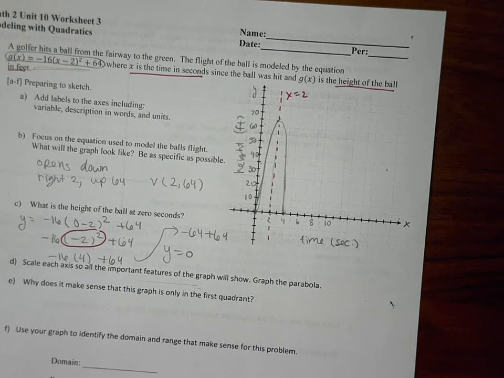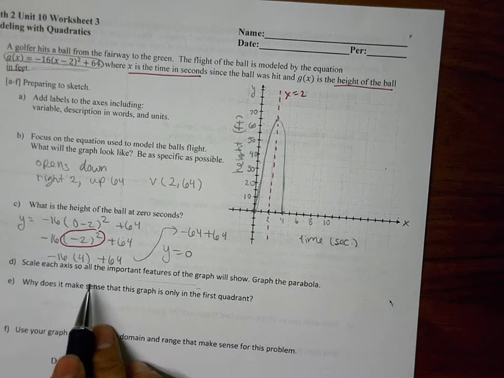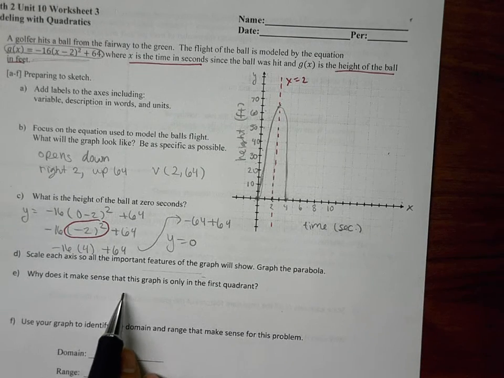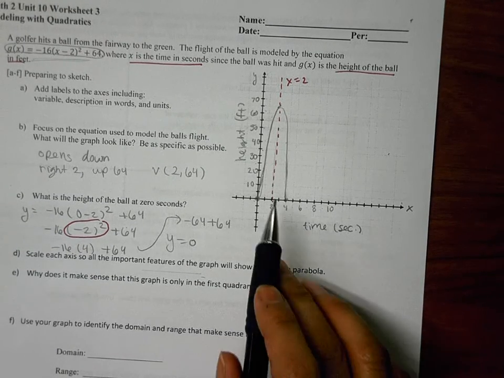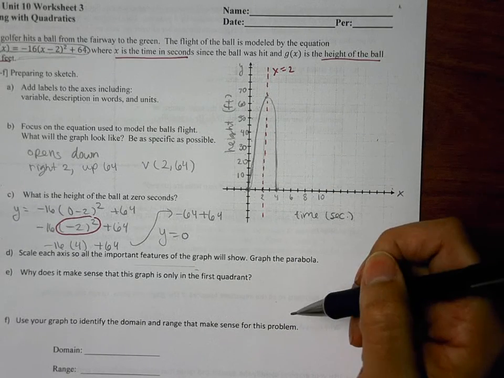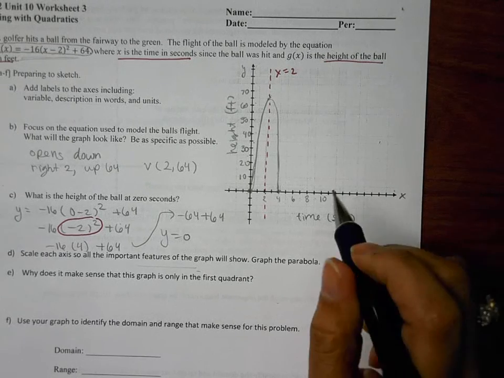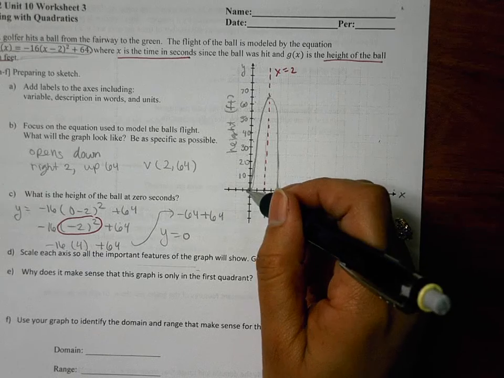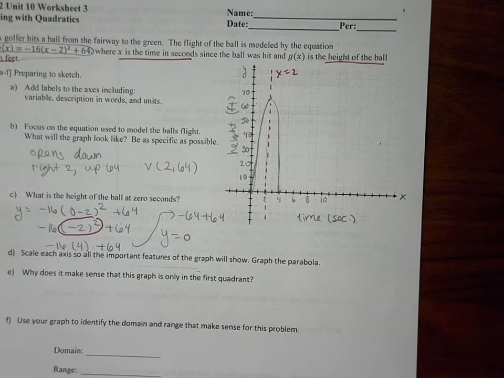Okay, so we've already scaled each axis, we put all the important information, we graphed it. Why does it make sense that this graph is only in the first quadrant? Notice I only graphed in the first quadrant. I did not continue like we usually do with arrows, like we have in the past few days. Why is that? Think about why we are only in the first quadrant. Why did I not go negative on the x-axis or negative on the y-axis? Think about it and write something down.